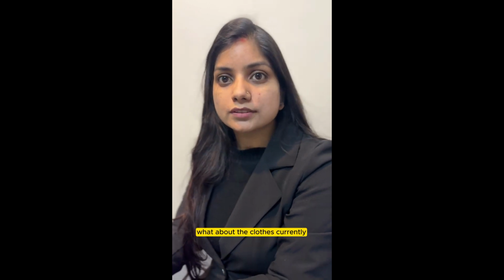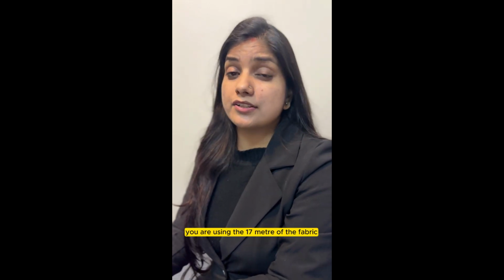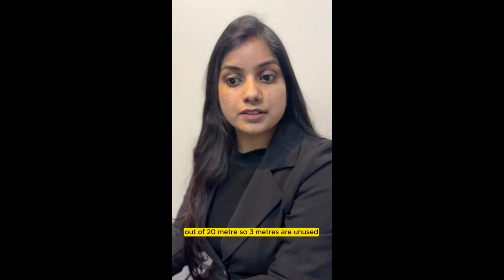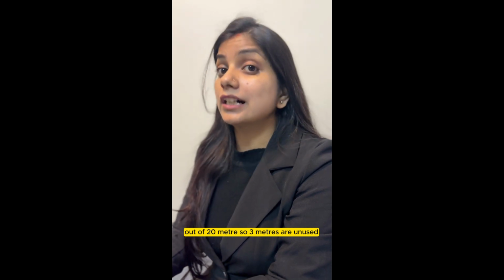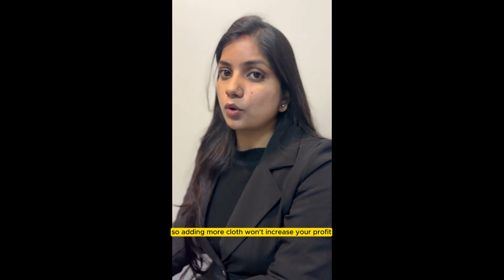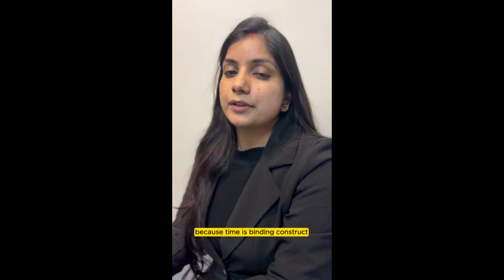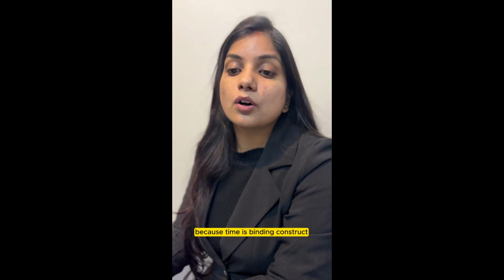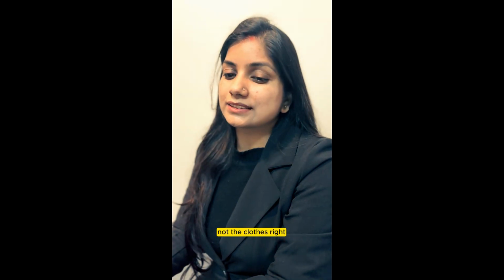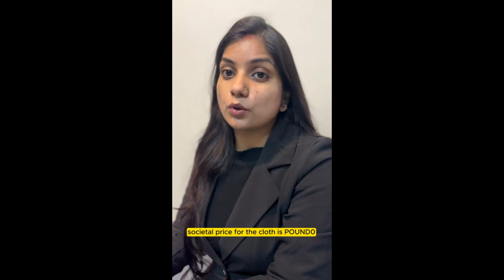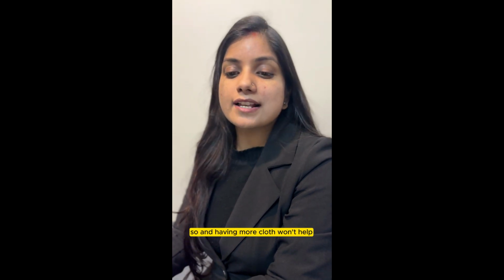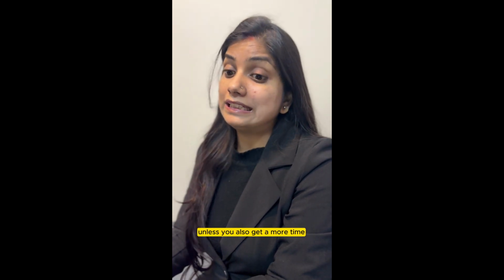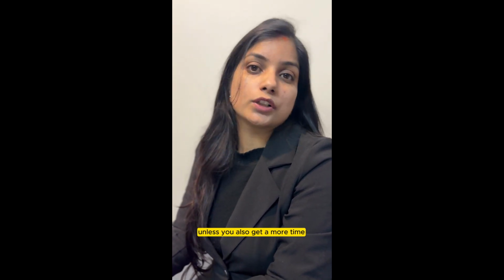What about the cloth? Currently you are using 17 meters of fabric out of 20 meters, so 3 meters are unused. So adding more cloth won't increase your profit because time is the binding constraint, not the cloth, right? So the shadow price for the cloth is £0, as having more cloth won't help unless you also get more time.